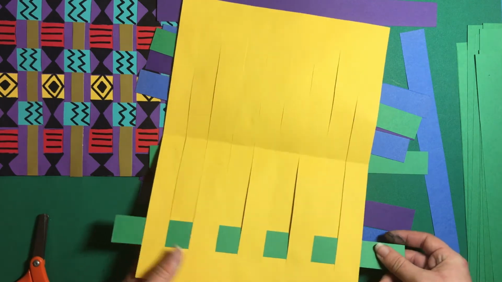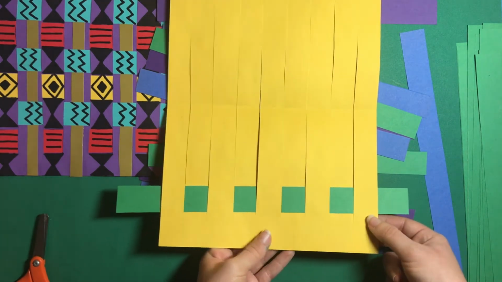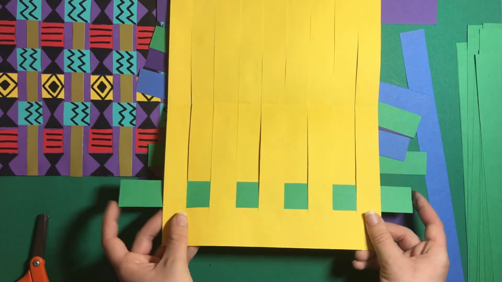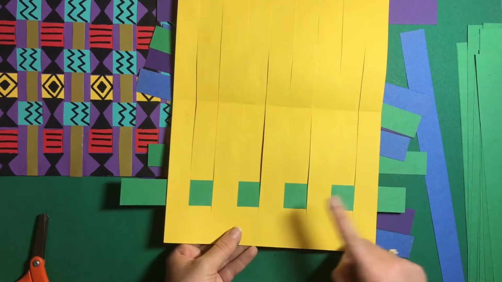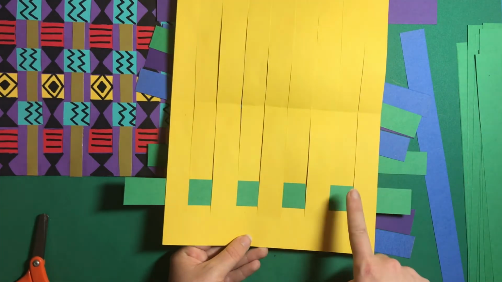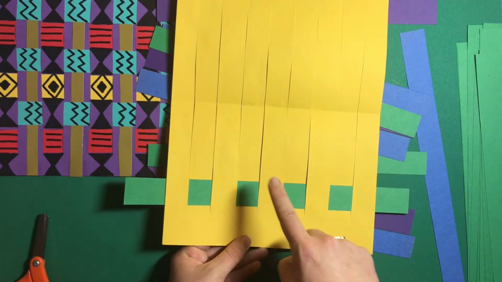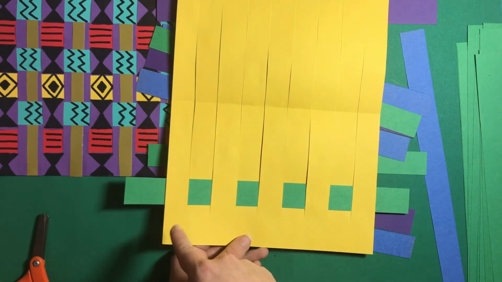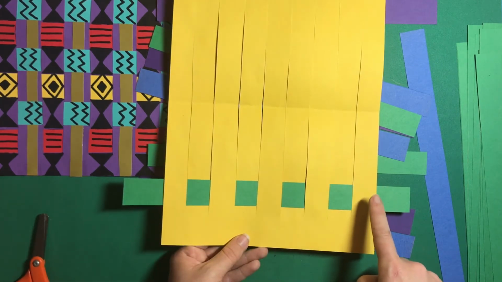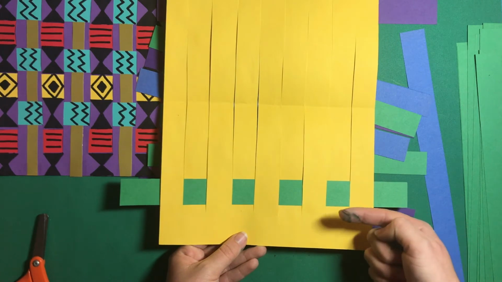And I push, push, push until it looks a little bit like this, where I have some tail of the paper, but I see that I've created kind of another pattern. Yellow, green, yellow, green, yellow, green, yellow, green, yellow. I started by taking my green and going under the yellow.